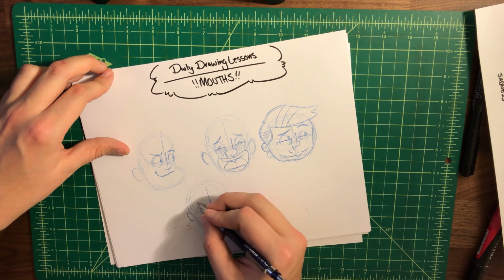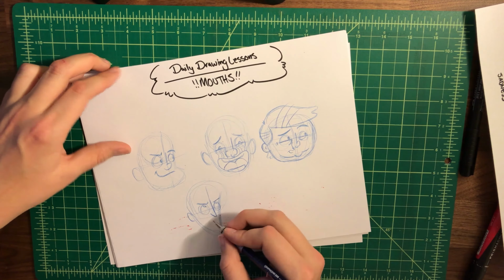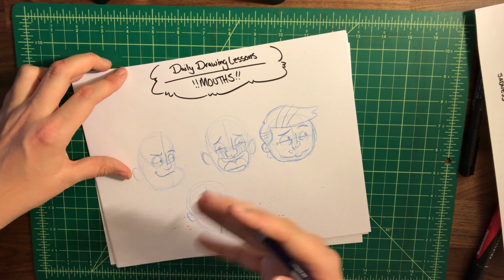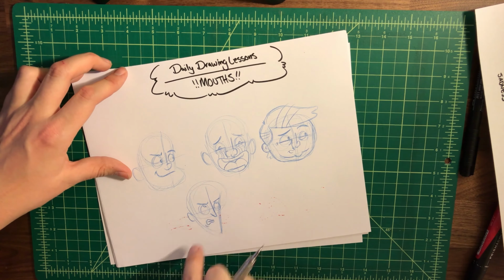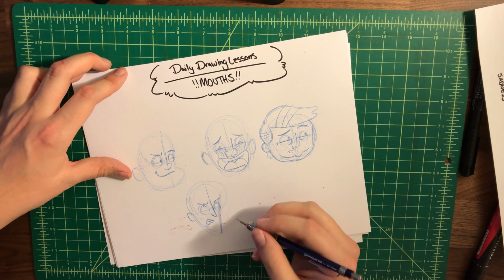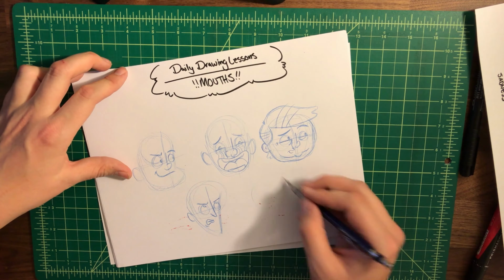with, let's see, let's actually make this guy angry. So he's got complete disgust. He's got complete disgust with this guy. He's just like, that's more anger, I would say. Give a little line here to show that he's pulling his mouth down here. Yeah, I think that works. All right, and then let's do one more.